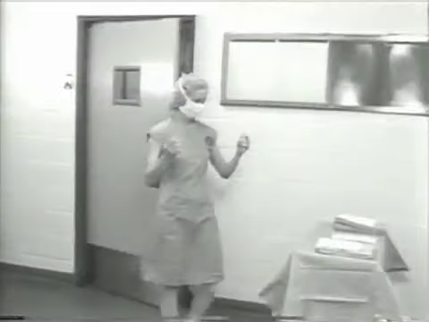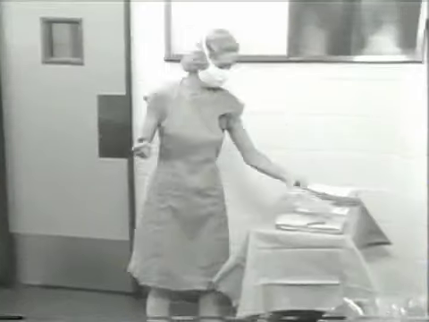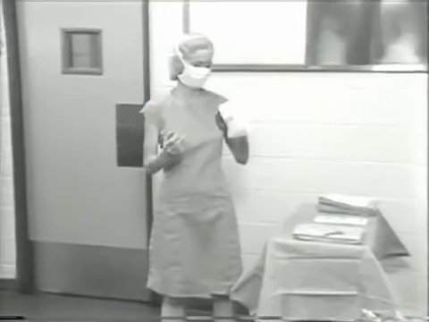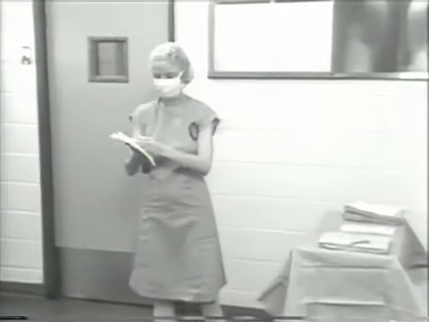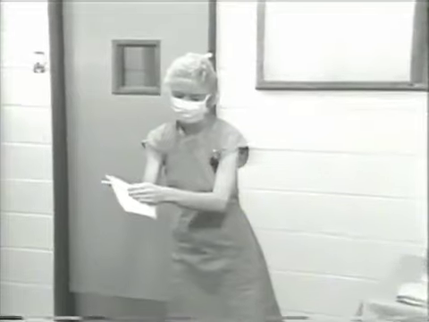Before gowning and gloving, you must remove any moisture on the scrubbed skin with a sterile towel. When you obtain the towel, be careful that the dripping water from your skin does not contaminate the sterile field which contains your sterile gown. Grasp the folded towel firmly near the open corner and lift it straight up and away from the sterile field.